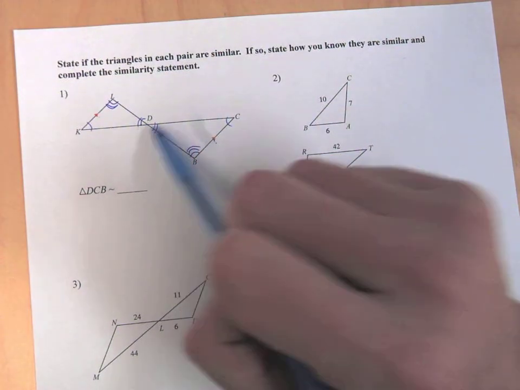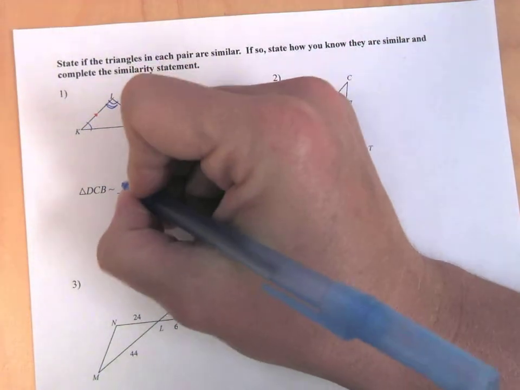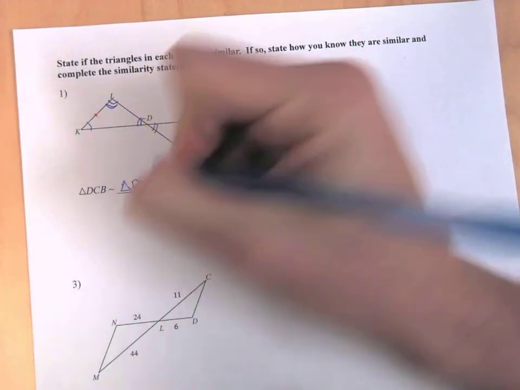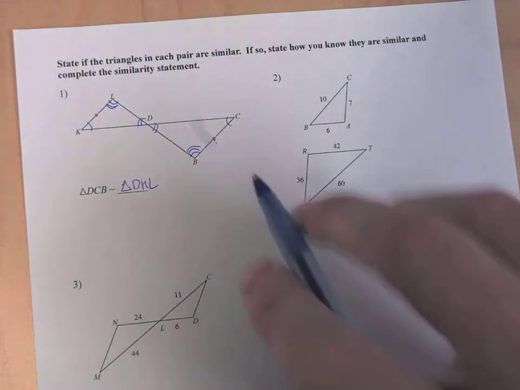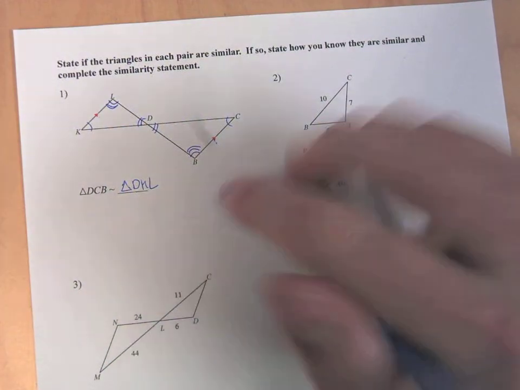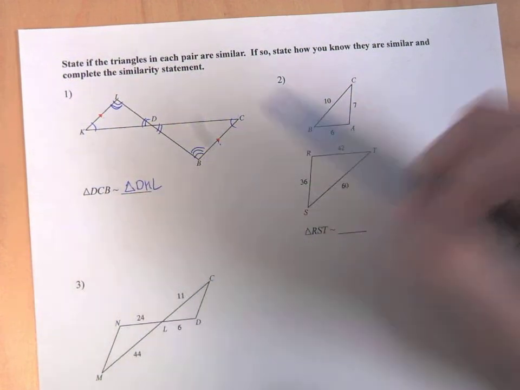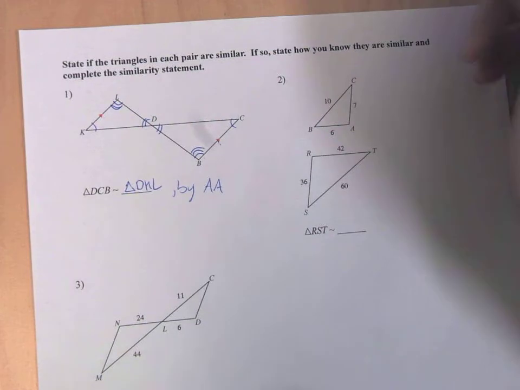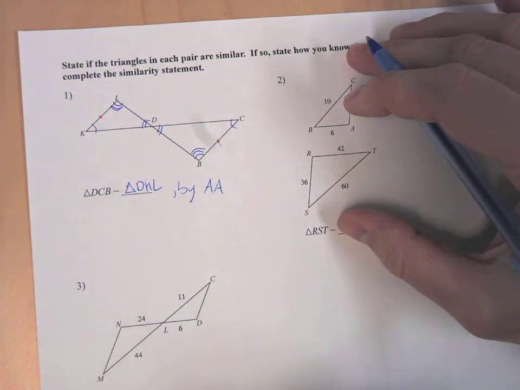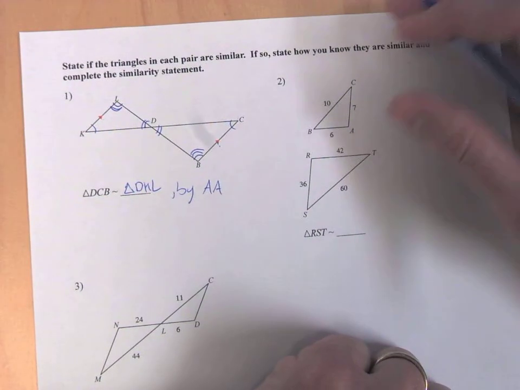So DCB is similar to DKL. And remember that the order of the letters is important there. So you want to line up the corresponding vertices and angles. Since C is congruent to K, they're in the same position. We're going to put by AA, right? Angle-angle similarity postulate.